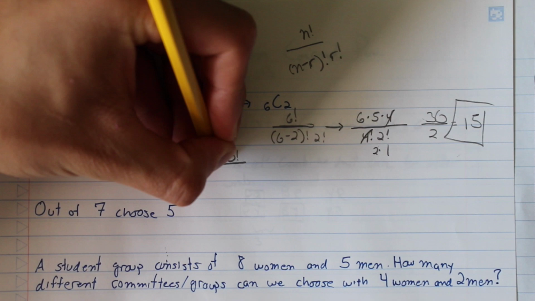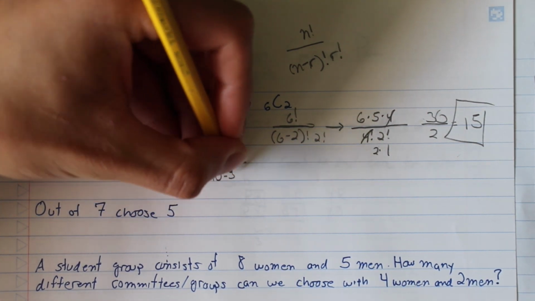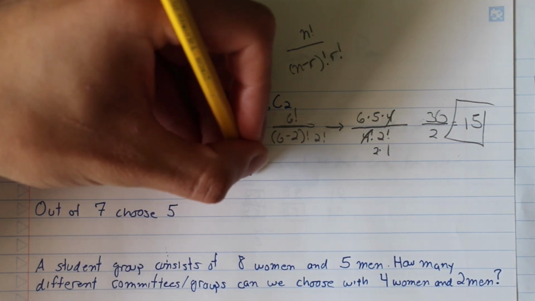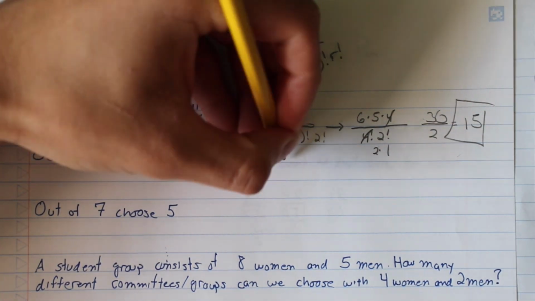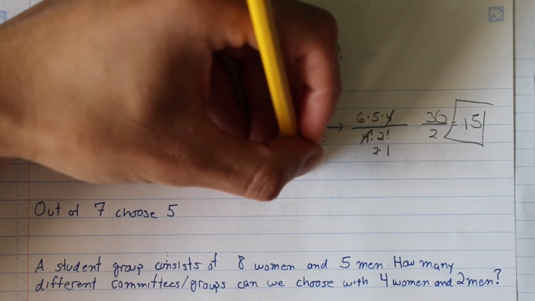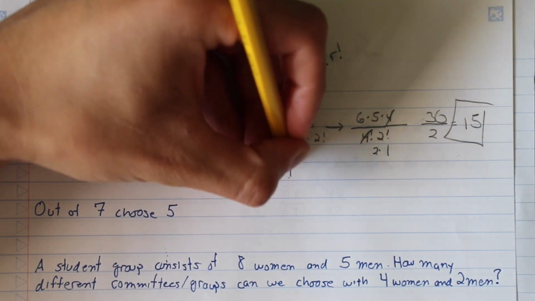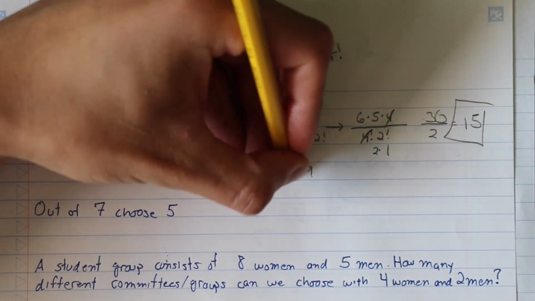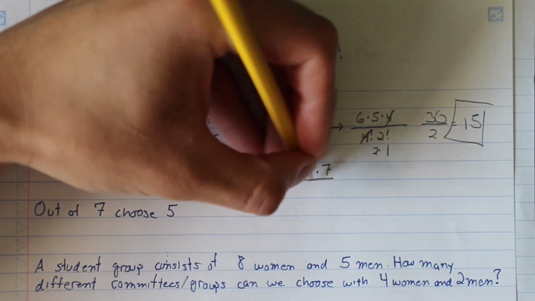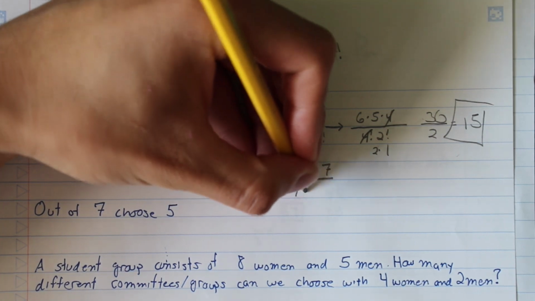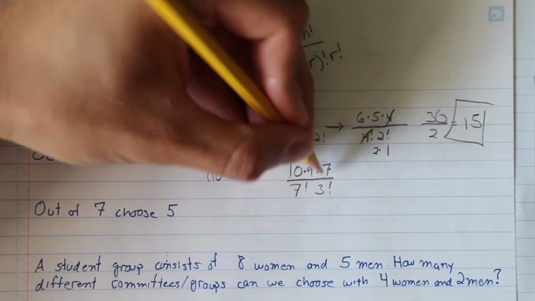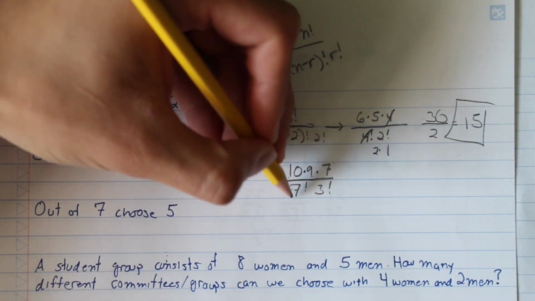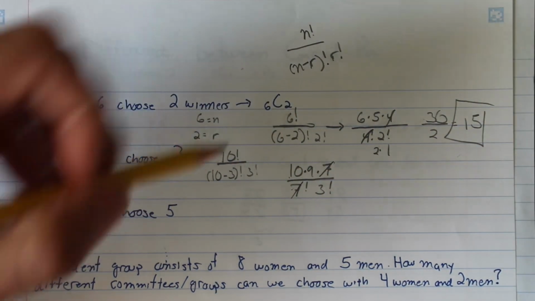Okay, so we have 10. Then we have 10 here, minus 3. Okay. I'm just going to move this down a little so people can see. 10 factorial over 7 factorial, and because it's the same number, we don't really have to do that.